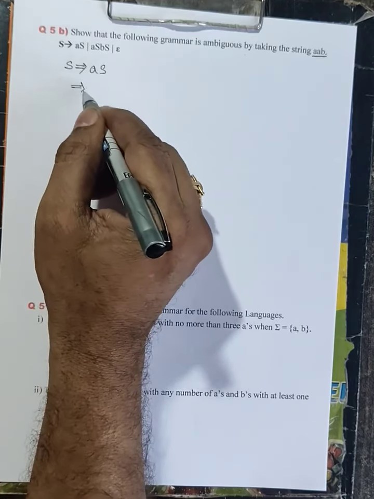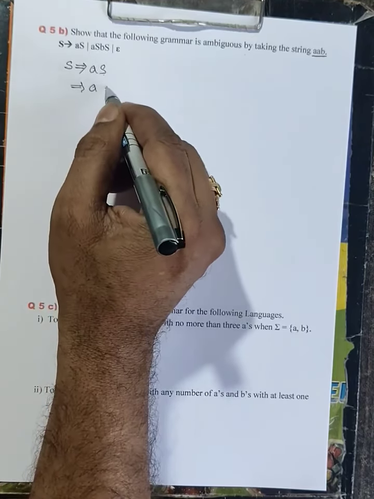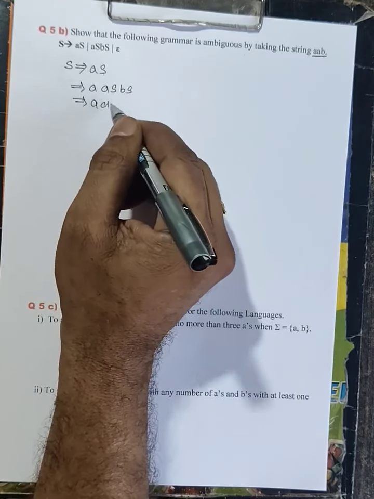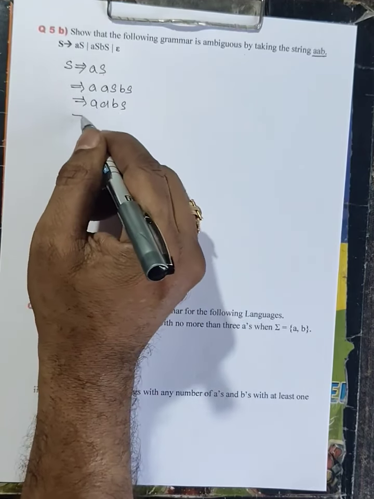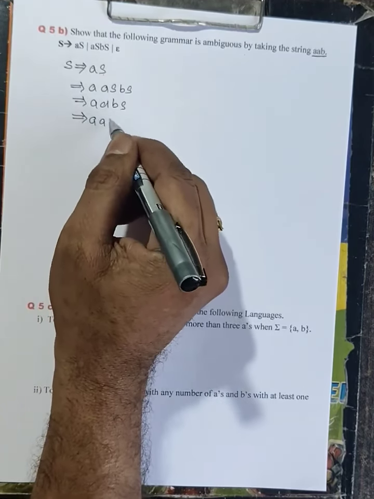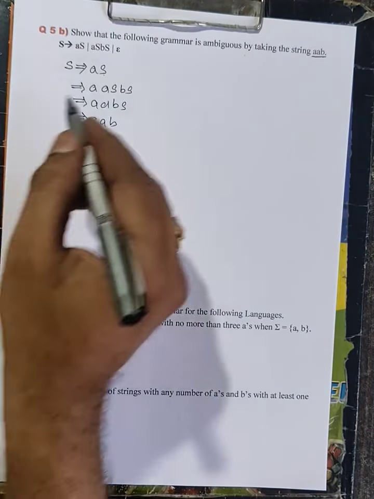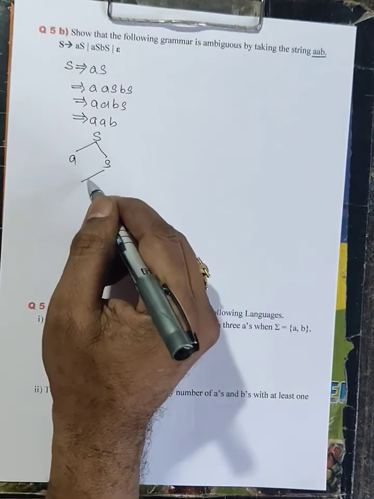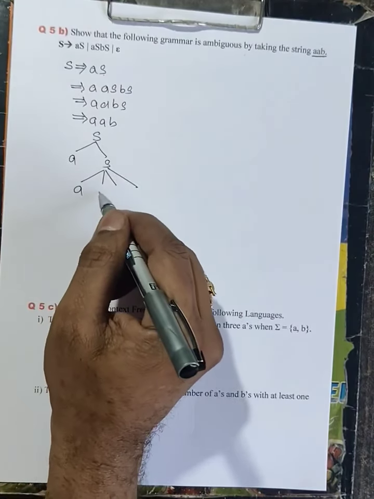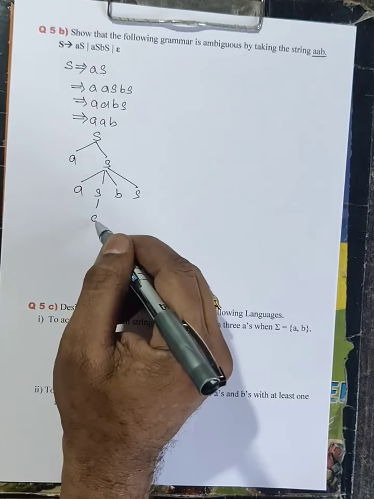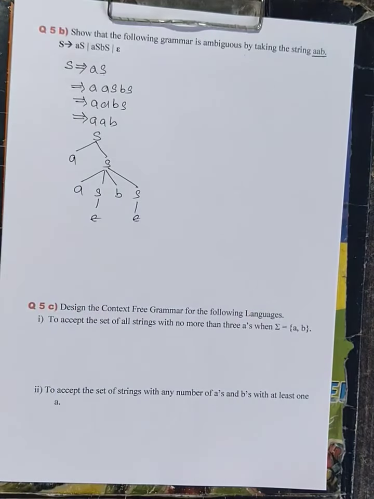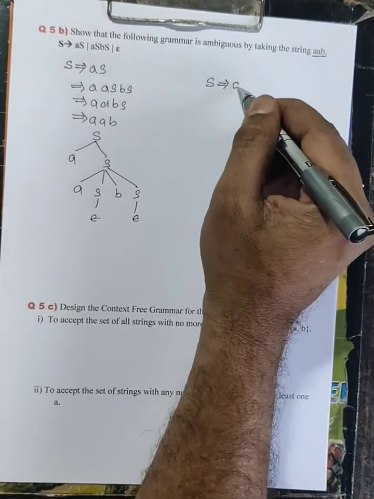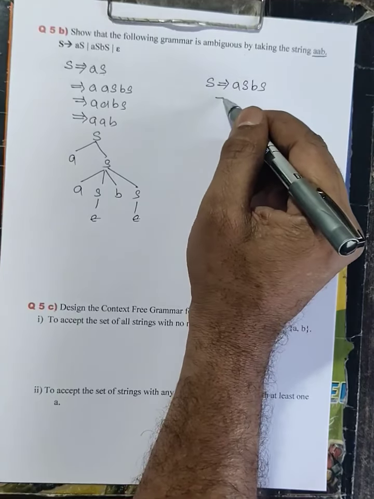AS, this S we replace with the second production. AS, BS, S produces epsilon means BS. Again, S produces epsilon means AA, B. String is generated. And tree for this: S produces AS, and this S produces AS, BS, S produces epsilon, this S produces epsilon. This is one derivation.